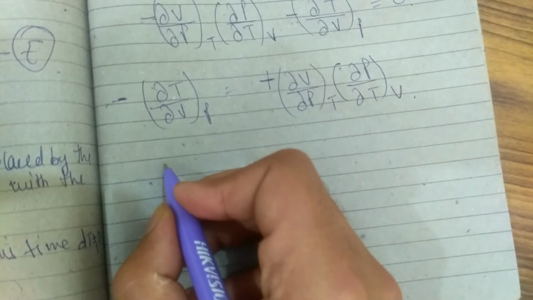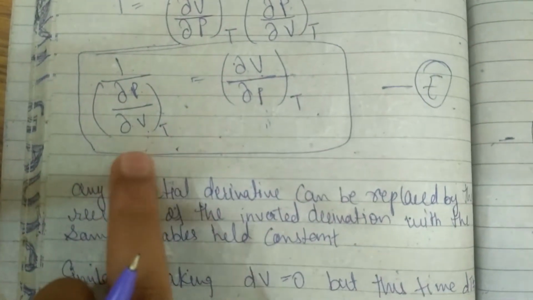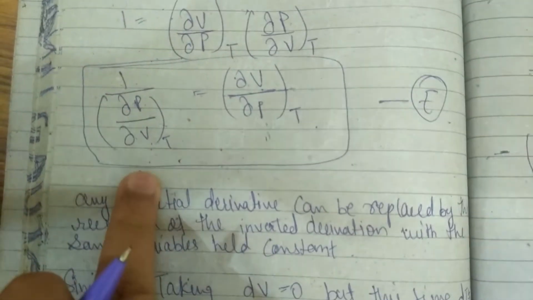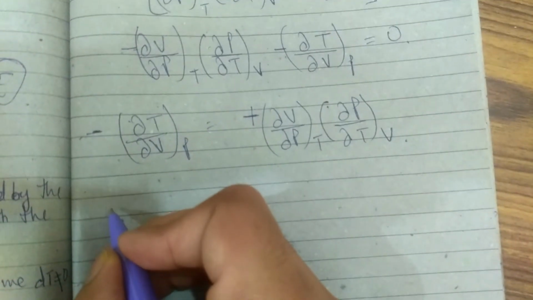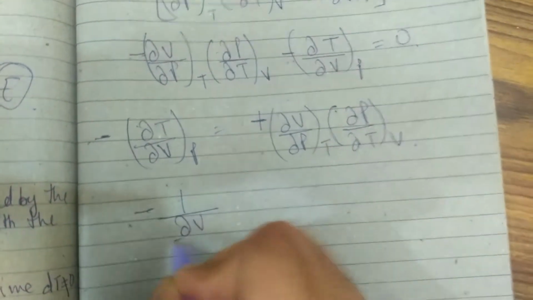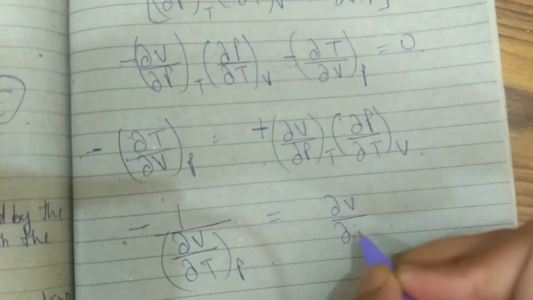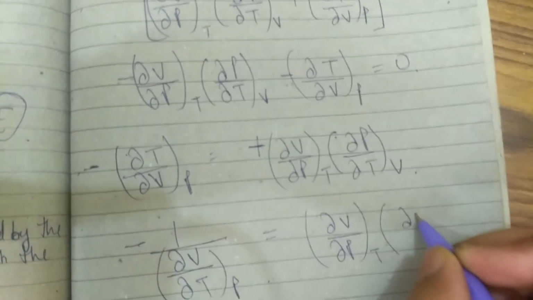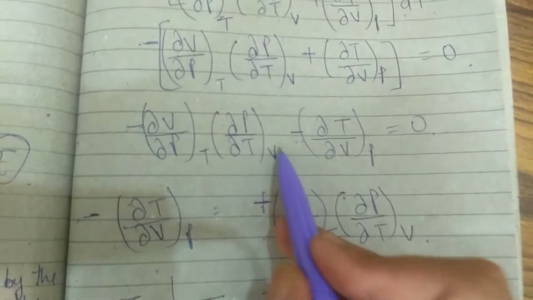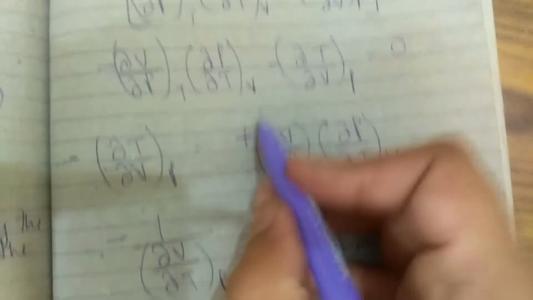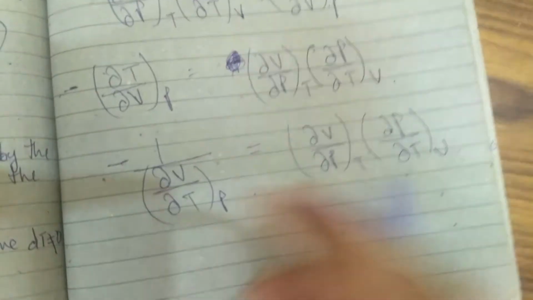From equation E, what we have learned is that we can write any partial derivative in terms of reciprocal of inverted partial derivative. So we can write this as minus 1 by dv by dt with the same constants of variable, right? What I have done here is, I wanted to take this, but I took this on the other side. It doesn't matter.